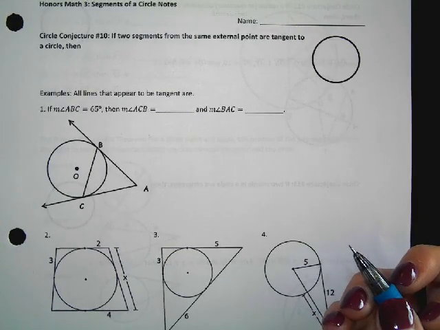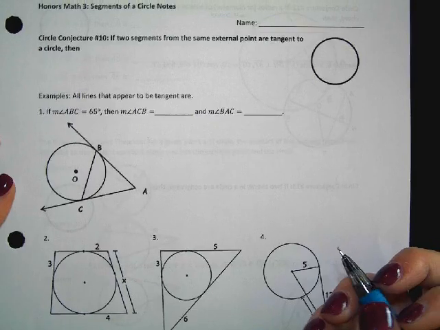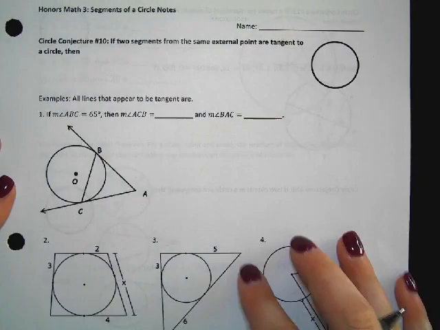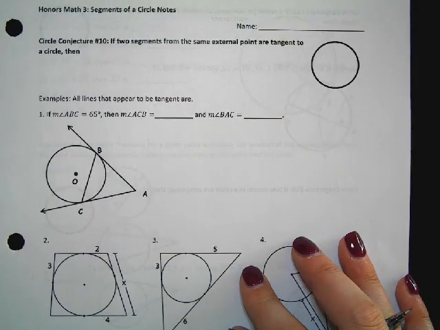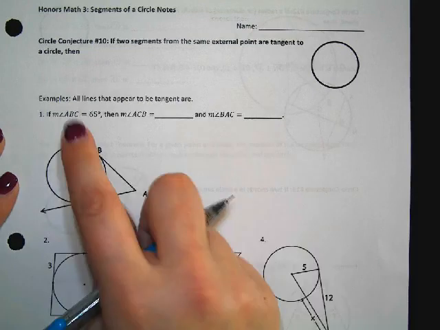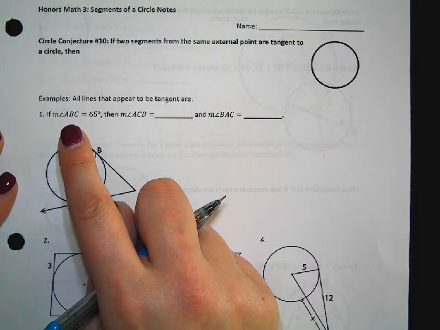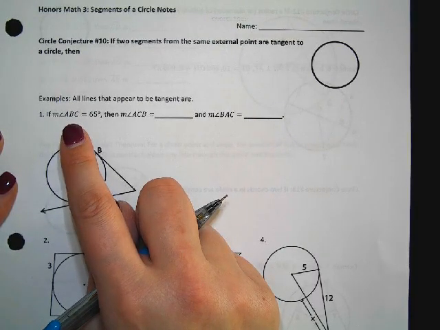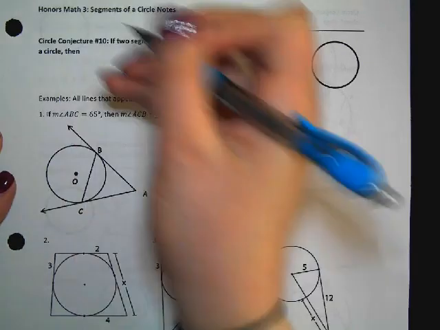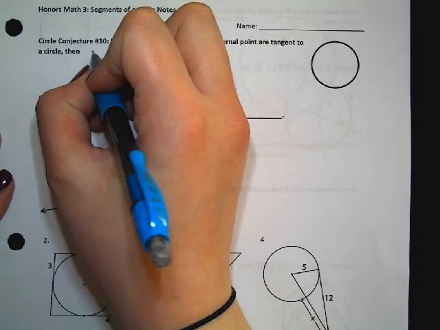All right, next we're going to be learning about the segments of a circle. So we'll still deal with some things that have angle measurements, but primarily now we're looking at the measurements or the lengths of line segments. So circle conjecture number 10 says if two segments from the same external point are tangent to the circle, then the segments are congruent.